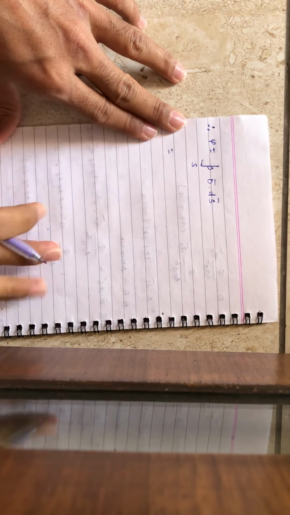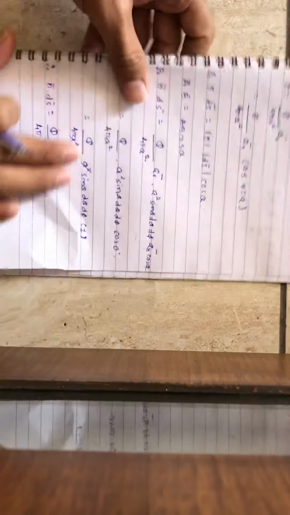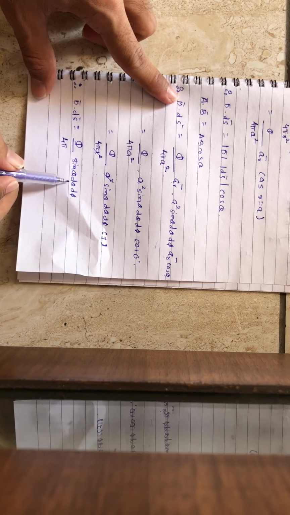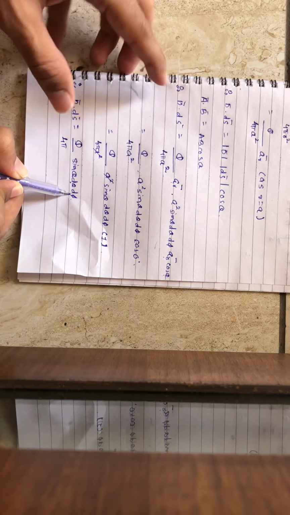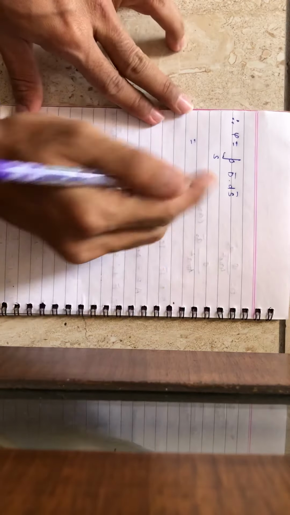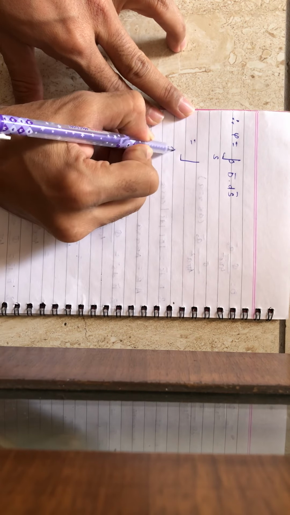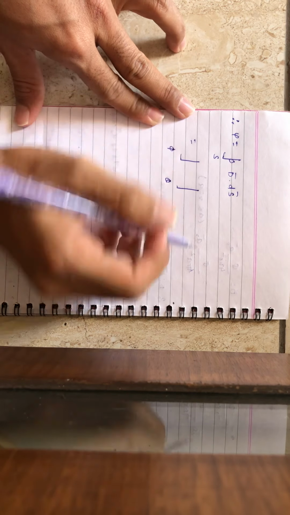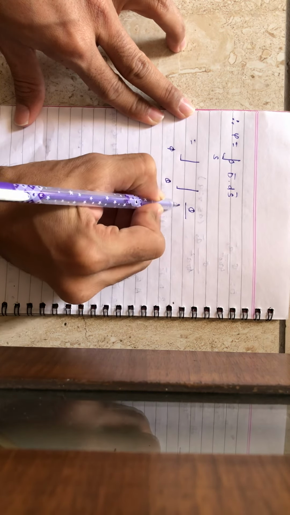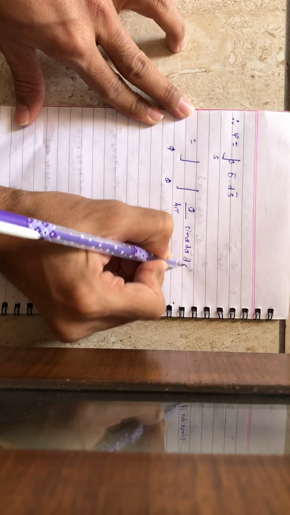Okay, so over here how many integrations are there? One integration is for theta and one integration is for phi. It is Q over 4 pi sin theta d theta d phi.